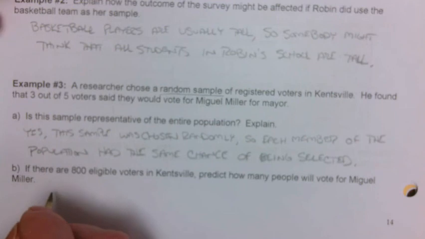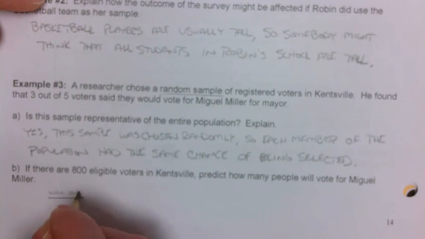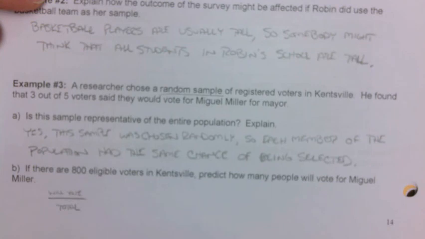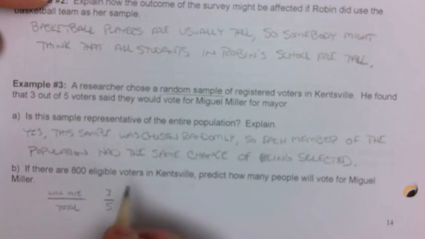Okay, so we can set up a ratio here where the numerator is going to be that they will vote for Miguel Miller, and in the denominator, it was the total. So our ratio would look like 3 out of 5, 3/5. 3 of the 5 total people said that they will vote for Miguel Miller. We're going to set that equal to another ratio where there's a total of 800 eligible voters.